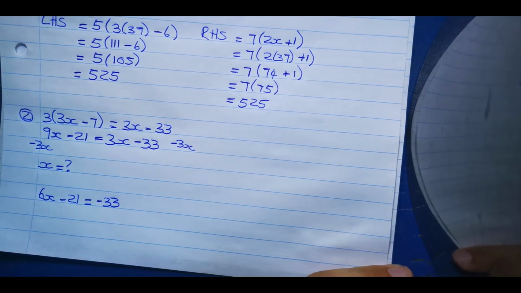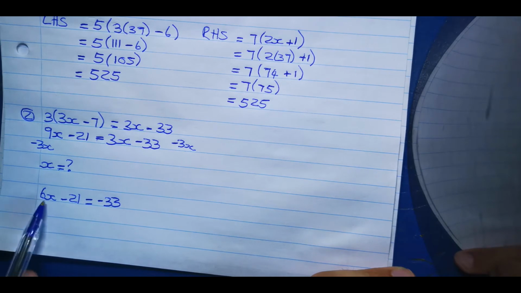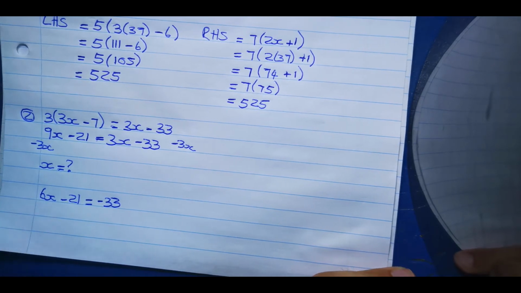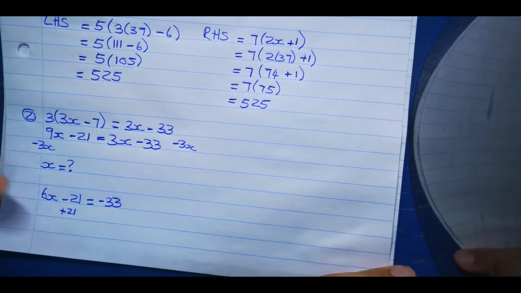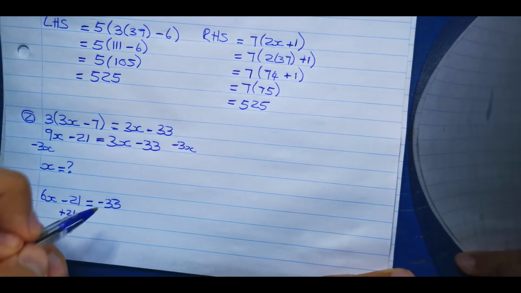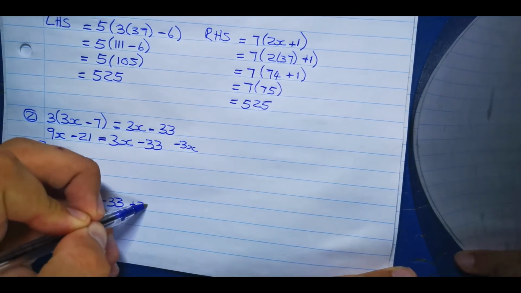So what we can do now is take the 21 to get the x on one side, so we can add 21 on the left side. But because we add it on the left side, we also have to add it on the right side.